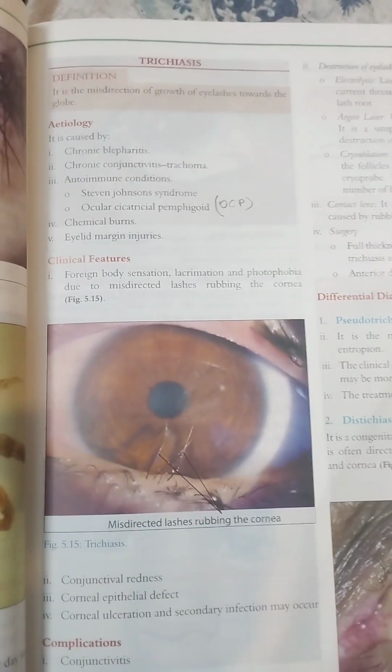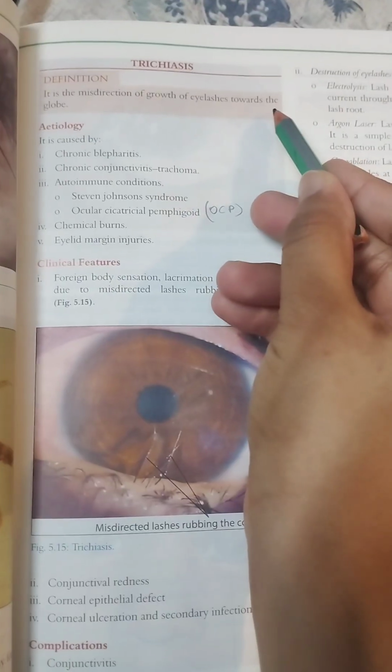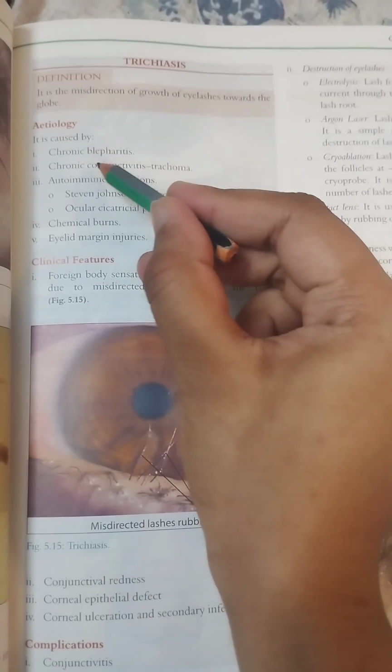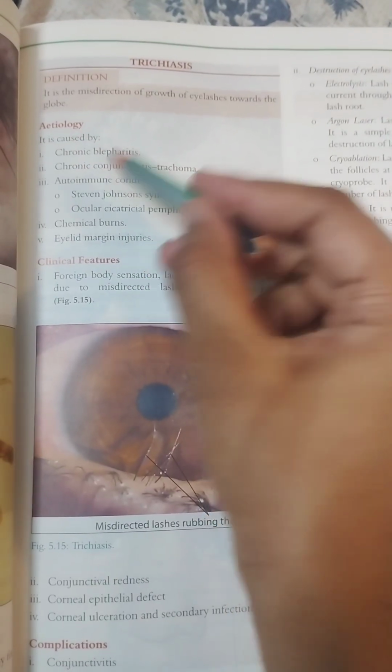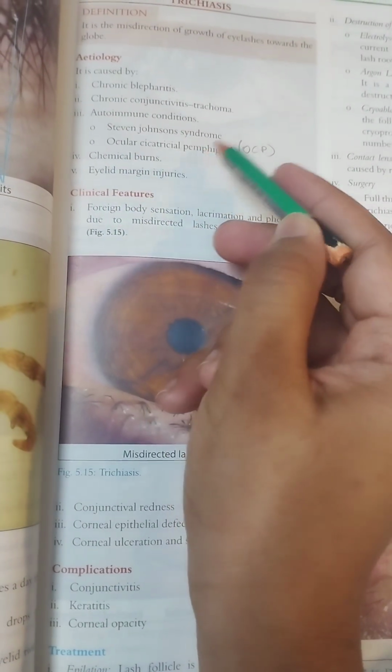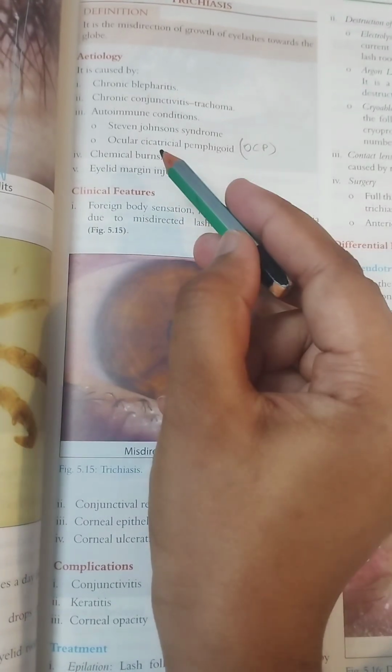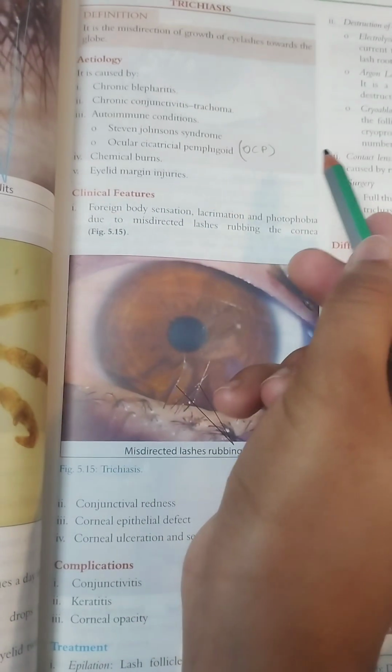Now let's talk about a condition called trichiasis. It is basically the misdirection of growth of eyelashes towards the globe. It is caused by chronic blepharitis, which is basically an inflammation of the eyelid margins. It can also be caused by chronic conjunctivitis, as in trachoma, and it can also be caused by autoimmune conditions like Stevens-Johnson syndrome and OCP, which is ocular cicatricial pemphigoid, and chemical burns and eyelid margin injuries.